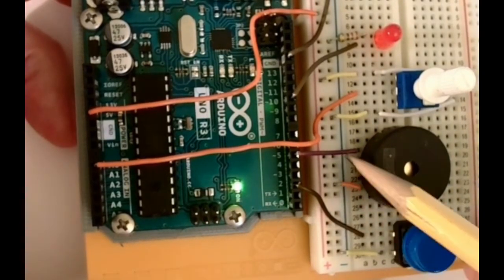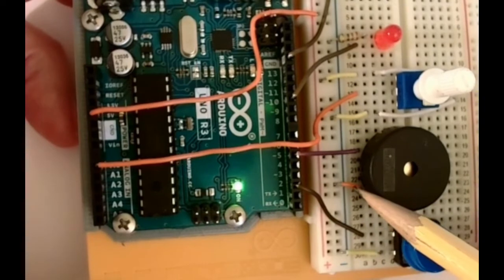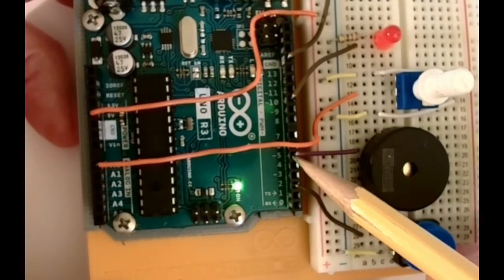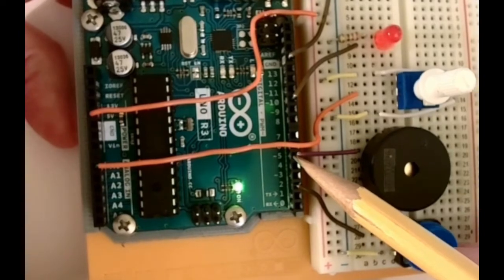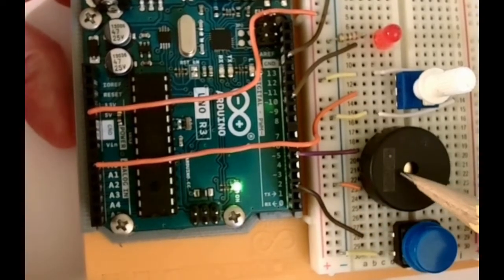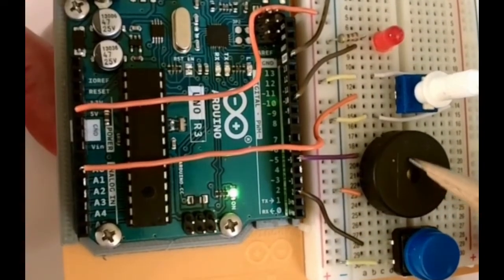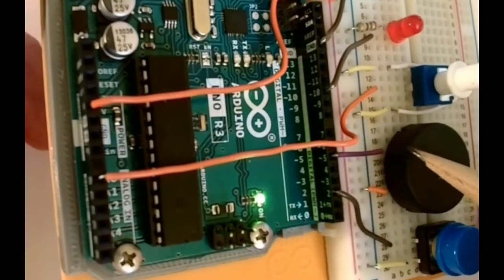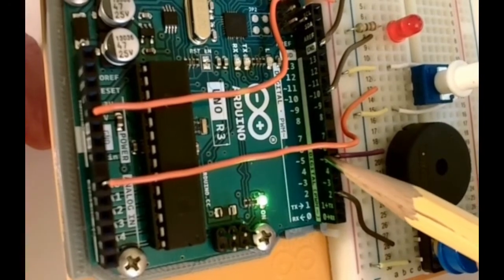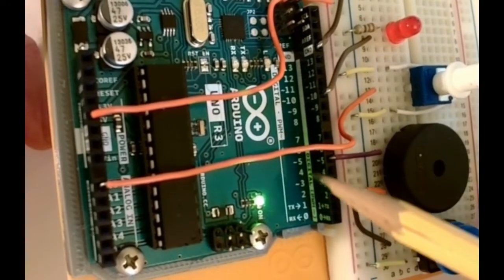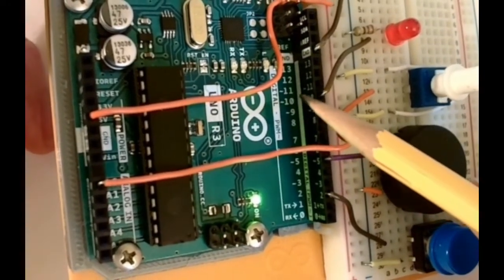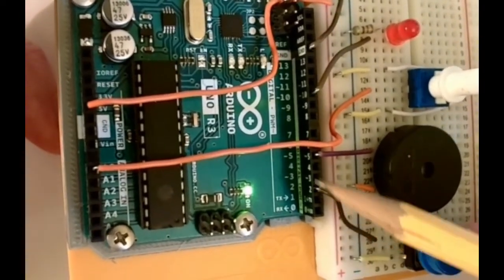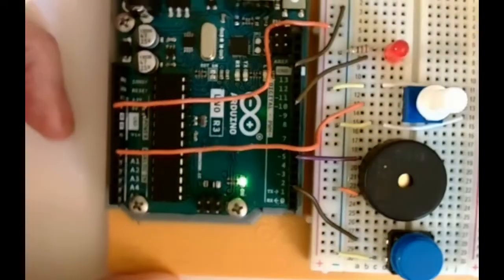So it just connects between the pin and negative. So when this thing flashes the square wave, it's going to make this thing beep. Oh, one other thing I should note, for tone, it has to be one of these pins that has a little squiggle after it, because those are the ones that allow what's called pulse width modulation. So for anything like analog output, we use the pins that have the squiggle on them.